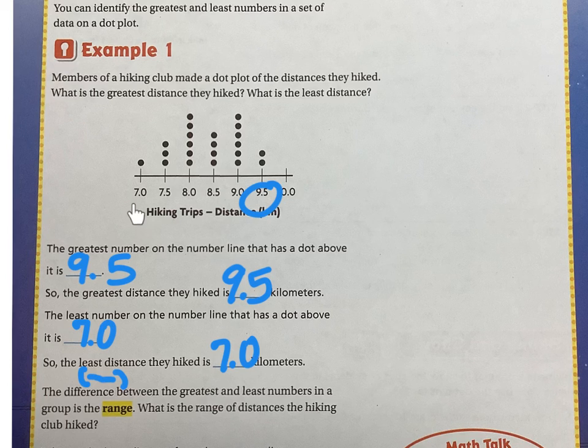So our least distance is going to be 7.0. And then our greatest distance is going to be 9.5. So can we subtract 7.0 from 9.5? No. Why not? That's right.